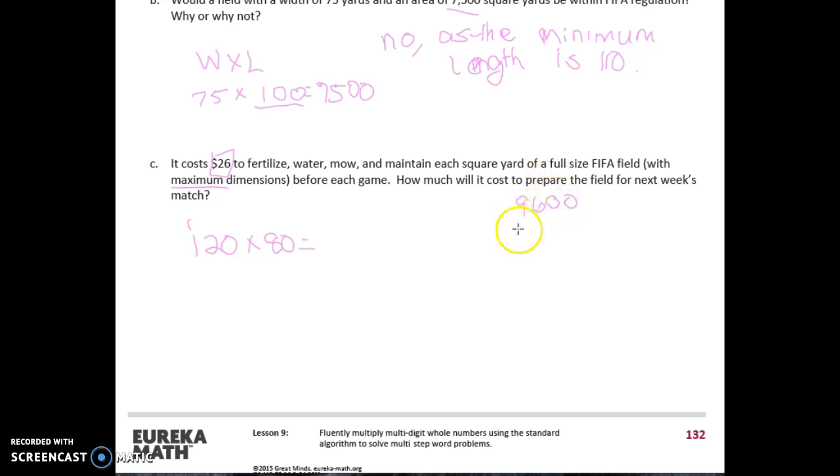So if it's 9,600 and it's square yards, right? Square yards is the result. I'm just going to make an arrow. That's what you get. And now we have to figure out if it's to fertilize that. We're going to say it's 26 for every one of them. So then we can multiply and figure out if it's that many of them, how many.